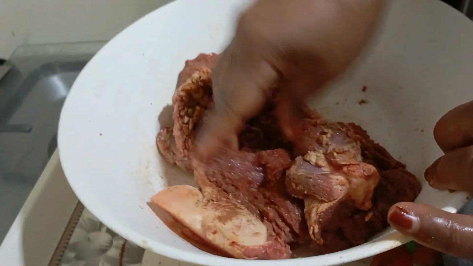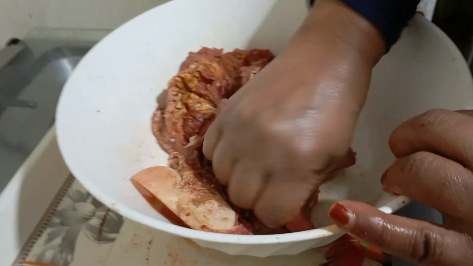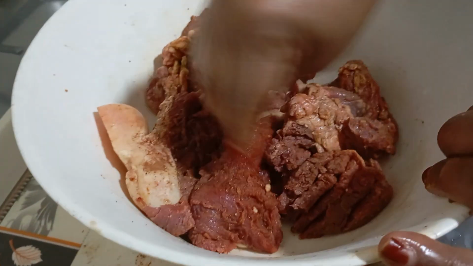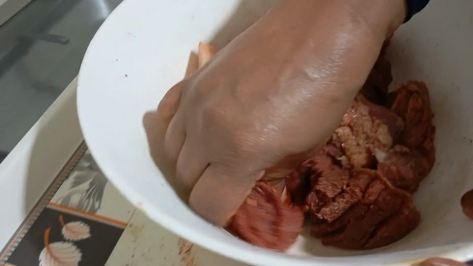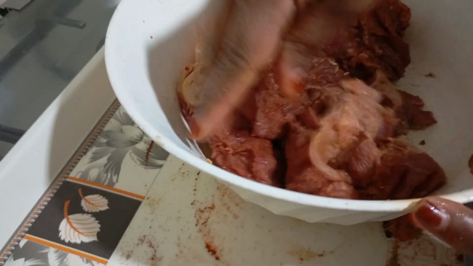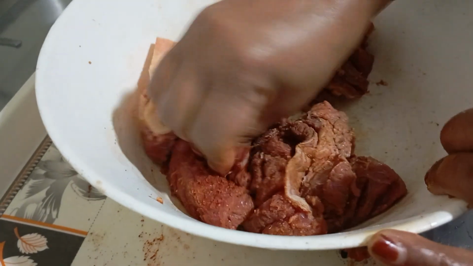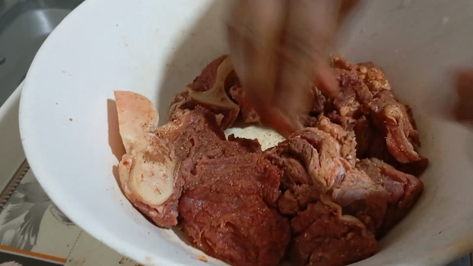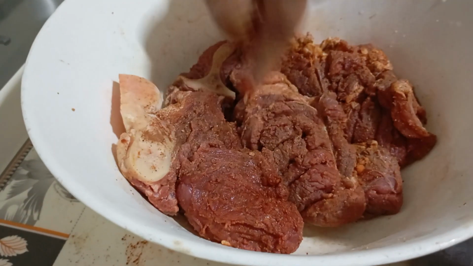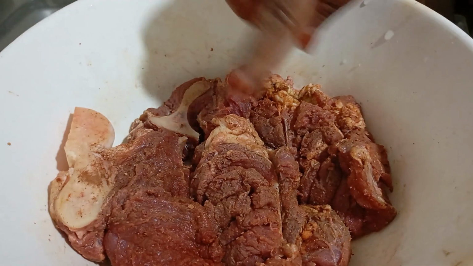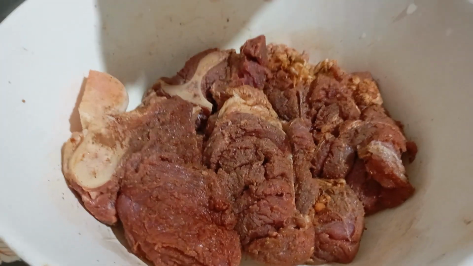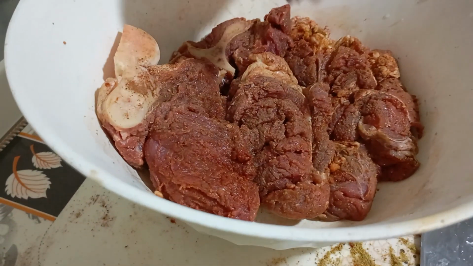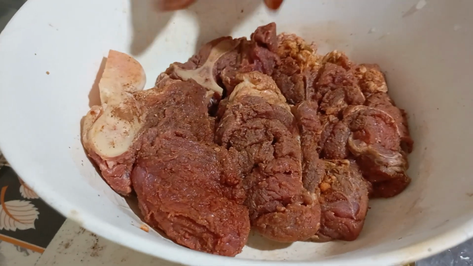The salt is there, cumin is there, paprika is there, and beef masala. Then I put the lemon juice. I think it's now okay. I'm now going to store this meat for about 30 to 45 minutes so that those ingredients can absorb inside the meat.